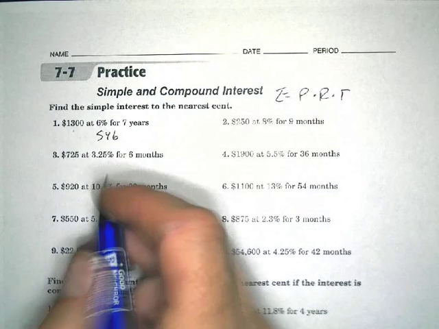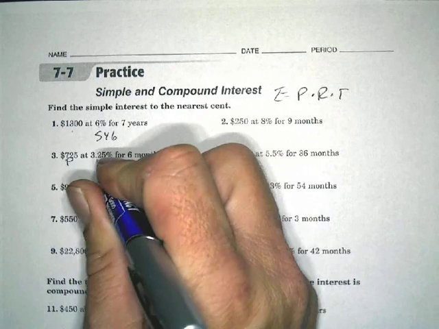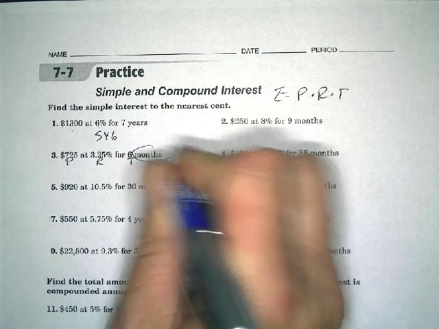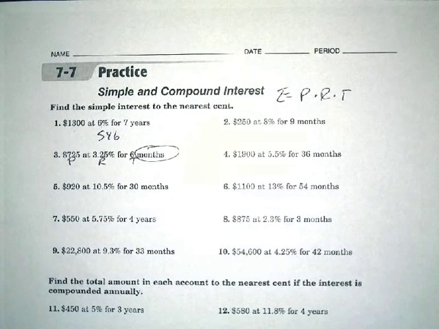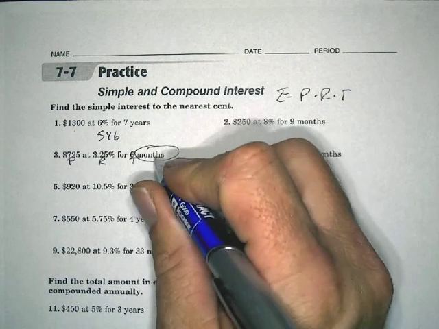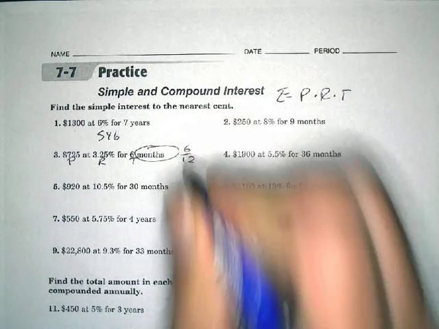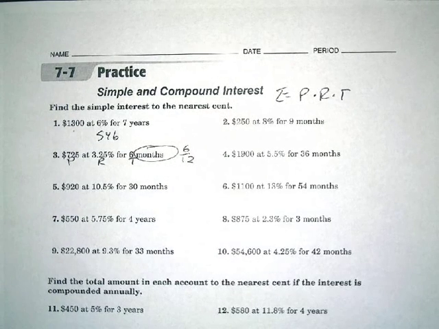Number two, we have our principal, our rate, and our time. Notice, our time is in months. We need to change all of our times to years. So to do this, there are 12 months in a year. We're going to take 6 divided by 12. 6 divided by 12 is 0.5.